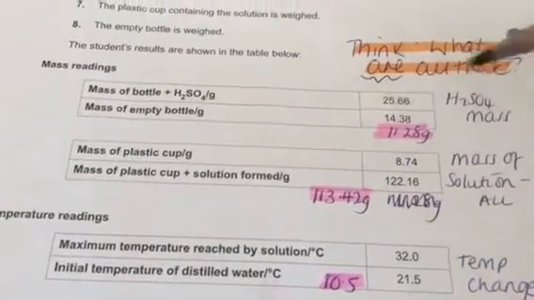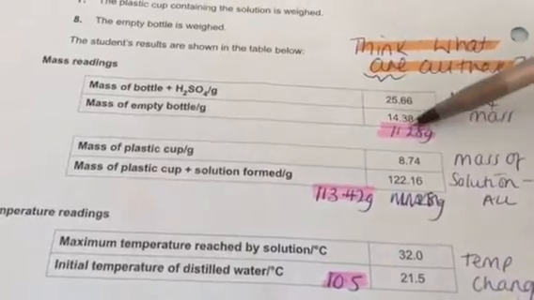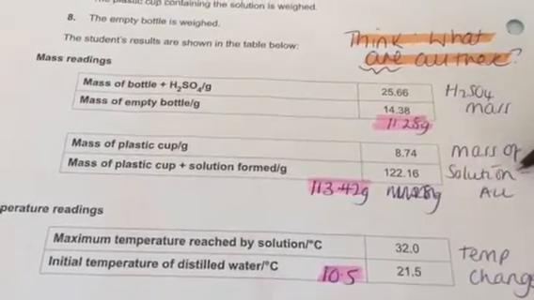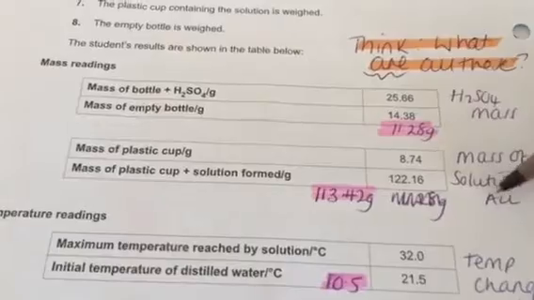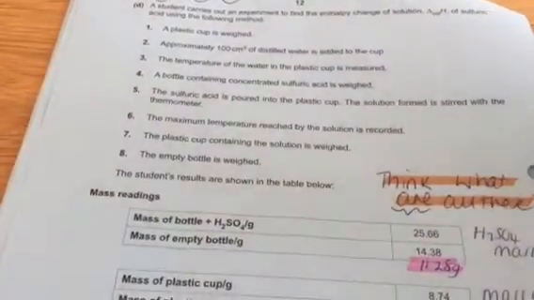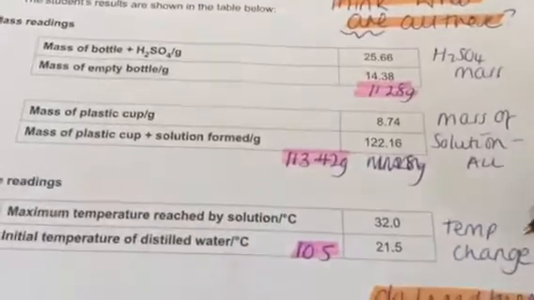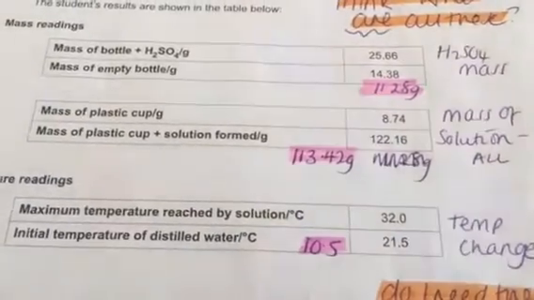So the first mass reading represents the sulfuric acid mass. The second reading represents the mass of the solution, all of the solution that you have present, which is combined from water with your sulfuric acid. And then the last one represents your temperature change, so your difference in temperature.